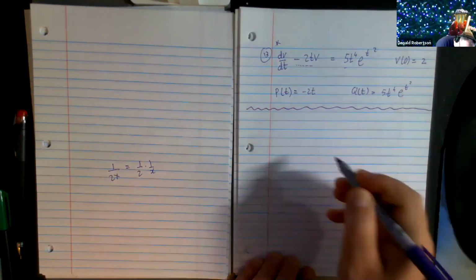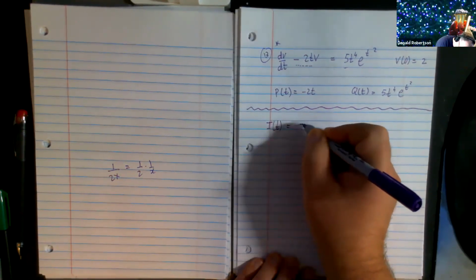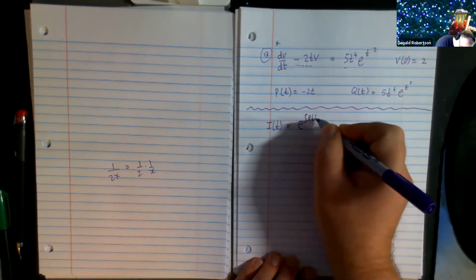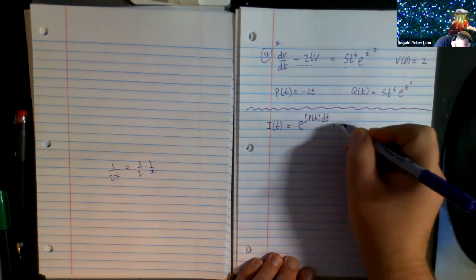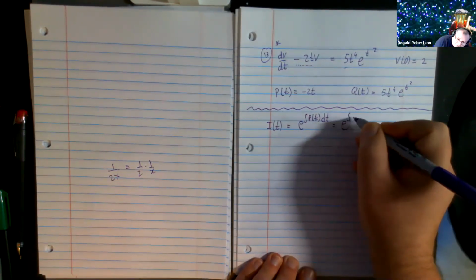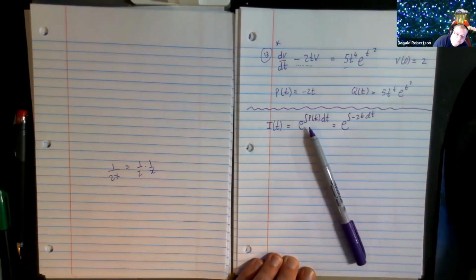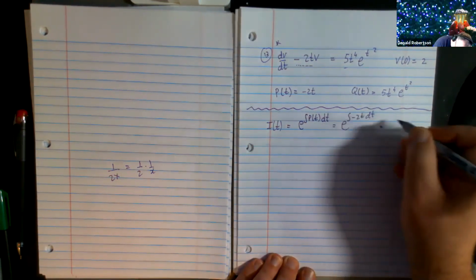Step 1 done. The integrating factor. That's going to be e to the integral of negative 2t. That's add 1 to the power divided by the new power.